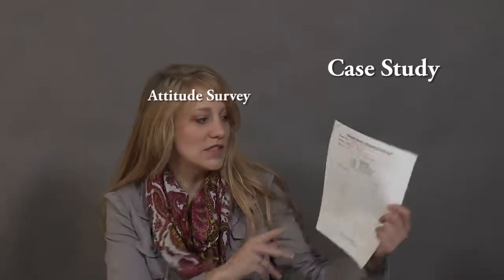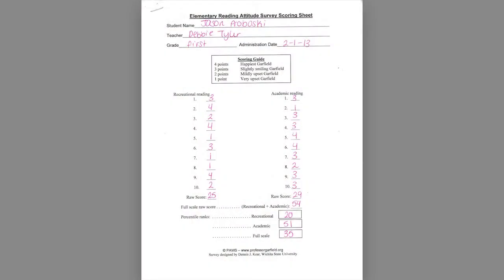When you turn in part 1 of the case study, what you are turning in is all the assessment documents that you have used with your student. For instance, I'm putting this is the attitude survey, so this is the actual score sheet. So you will turn in the filled out score sheet because you should have done this. You fill it out, all right?